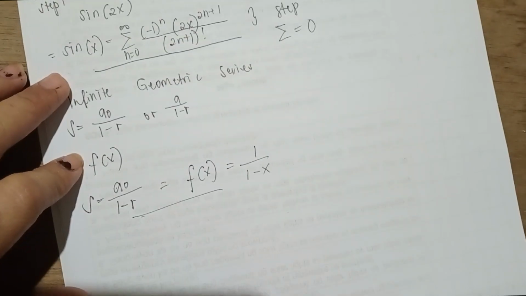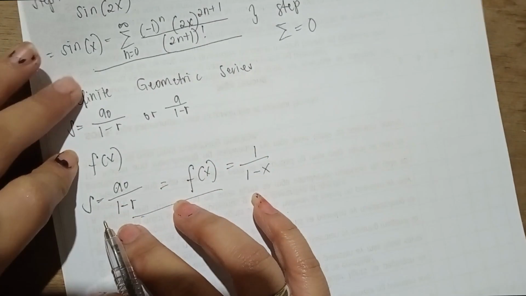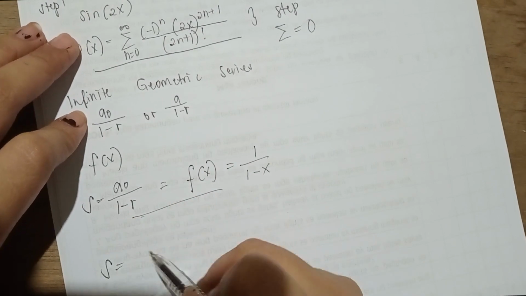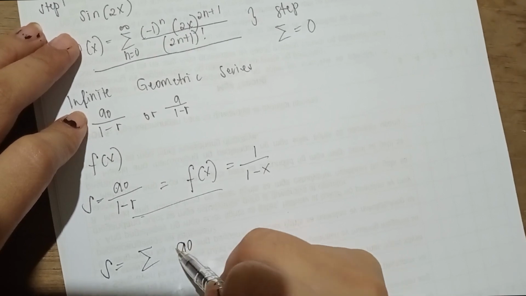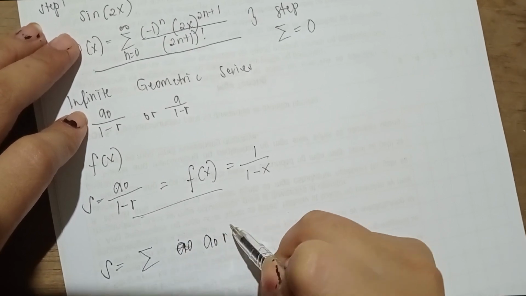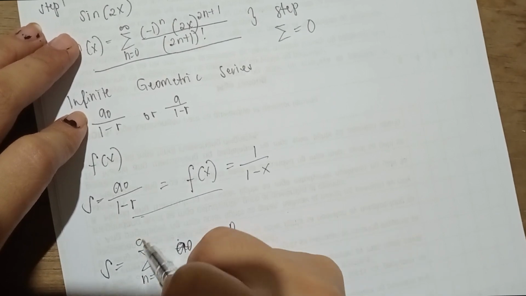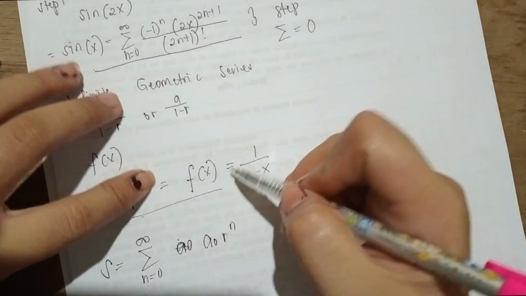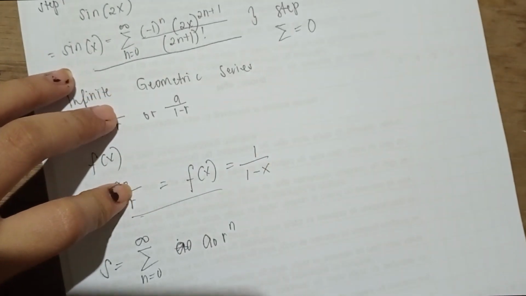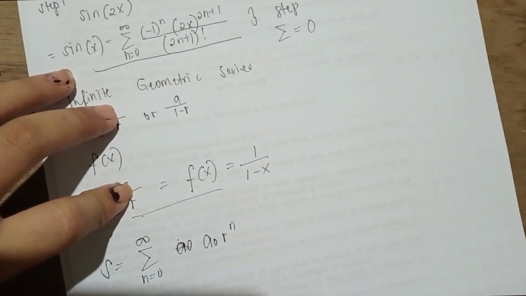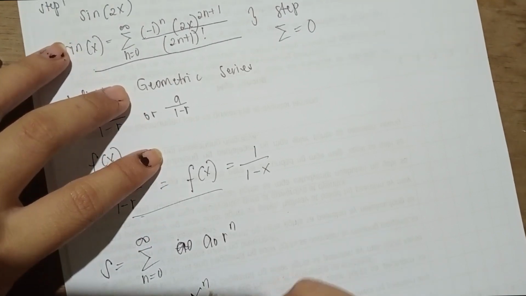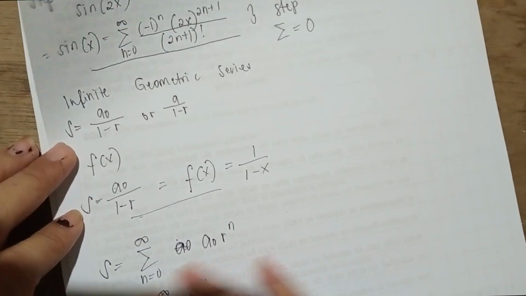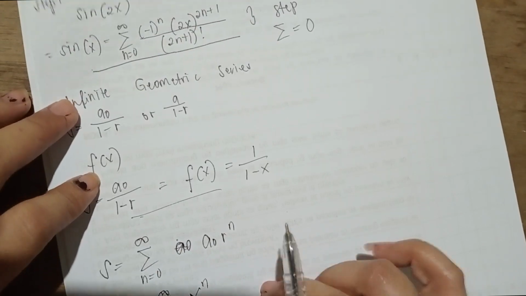And then, we will derive or i-change natin yung equation. So, from summation of a of 0 r raised to n from n is equals to 0 goes to infinity, we could say then that this equation can be expressed as f of x is equals to summation of x raised to n from n is equals to 0 to infinity. So, ito yung answer natin sa Maclaurin series.